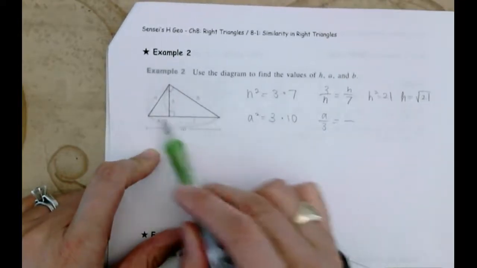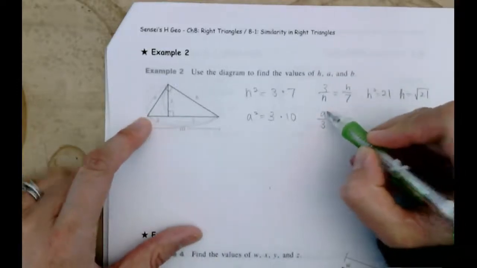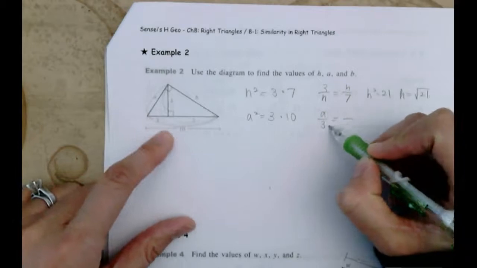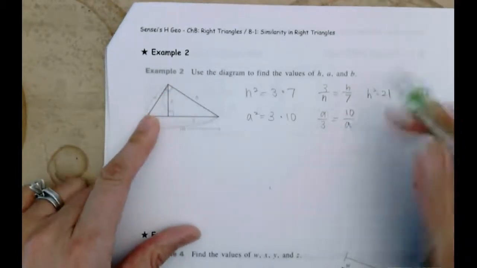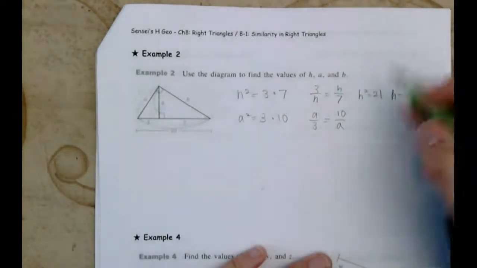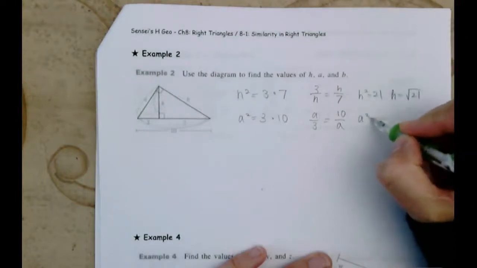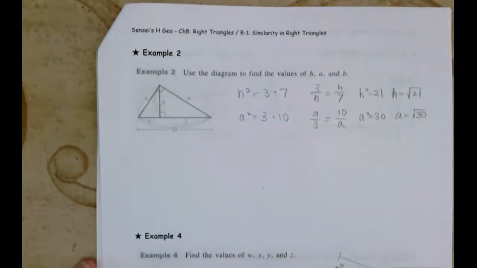So this is hypotenuse, right? So hypotenuse, so I did the stuff is a large triangle, small triangle. So large triangle hypotenuse is 10, small triangle hypotenuse is a square is 30. Okay, does that make sense? So a square equals 30. So a is square root of 30, and nothing comes out, okay?